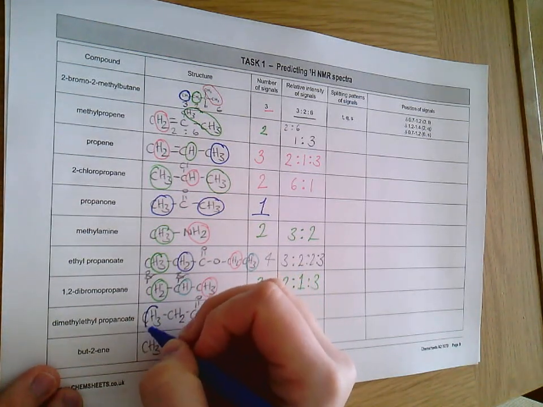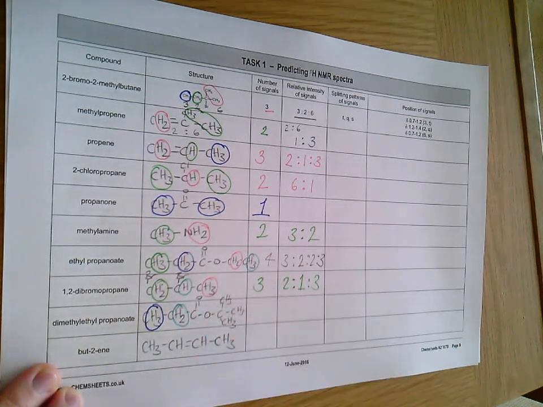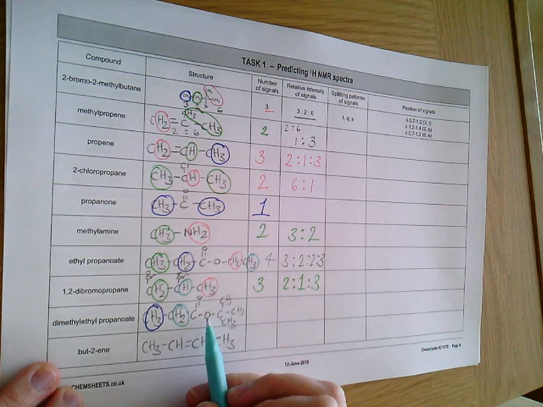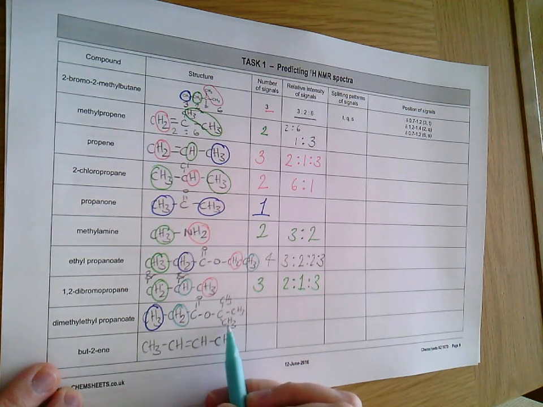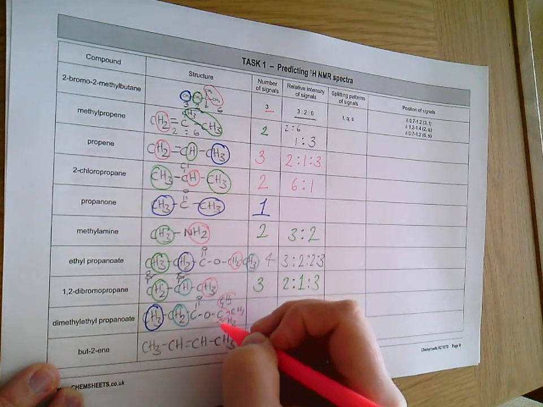So I've got my 3 hydrogens here that are attached to a carbon with 2 hydrogens, so that's 2 different environments. And then no hydrogens on this carbon, no hydrogens on this oxygen. And look, these 3 methyl groups, because this carbon has no hydrogens on it, they are all one environment.